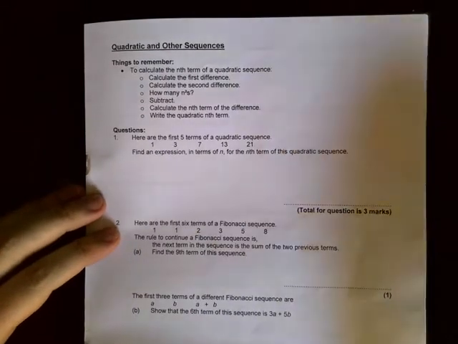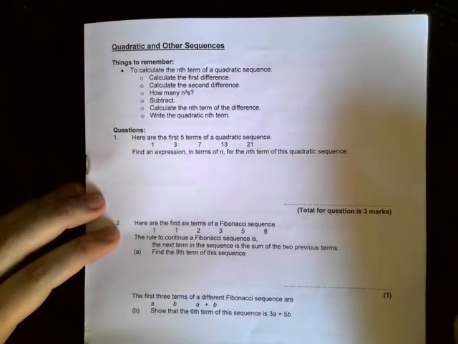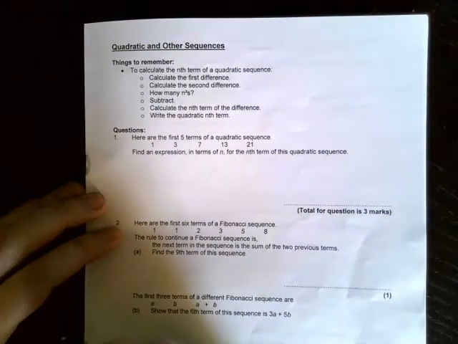Okay, so here are the worked solutions for the quadratic and other sequences section of the Year 10 Year 11 GAB book. So question 1. Here are the first 5 terms of a quadratic sequence: 1, 3, 7, 13, 21. Find an expression in terms of n for the nth term of the quadratic sequence.